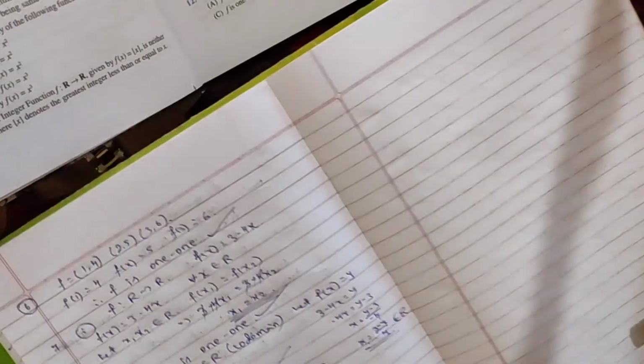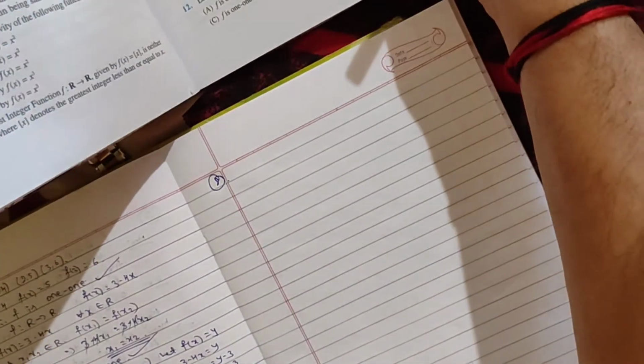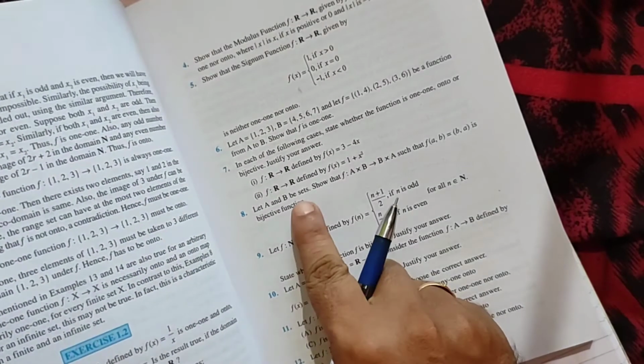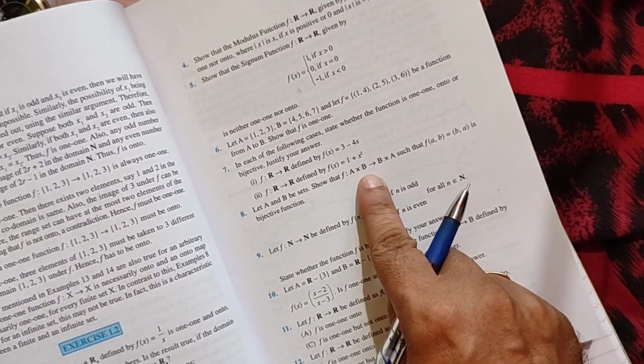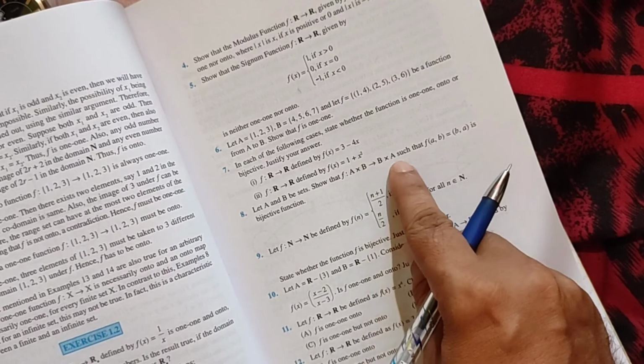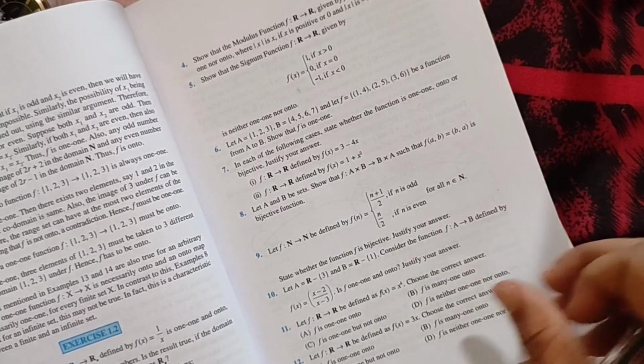Okay, now I'll move to question number 8. So what is question number 8? Let A and B be sets. Show that f from A into B, B into A such that f of (a, b) equals (b, a) is a bijective function.